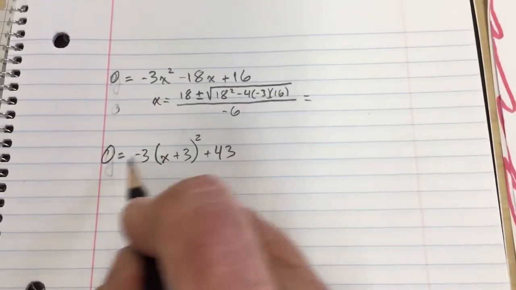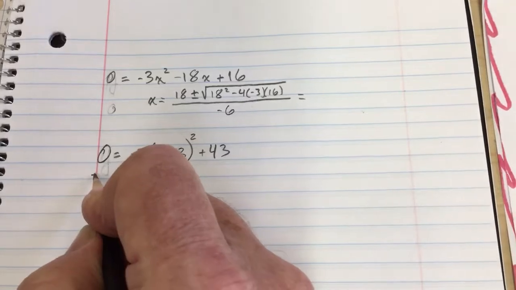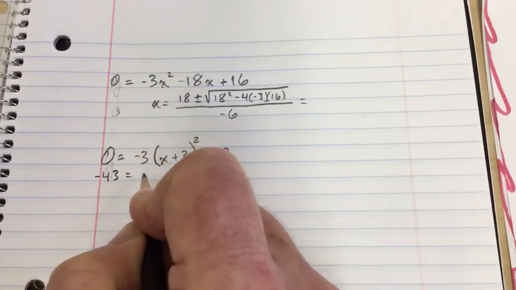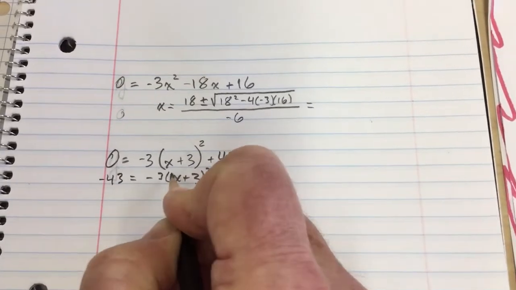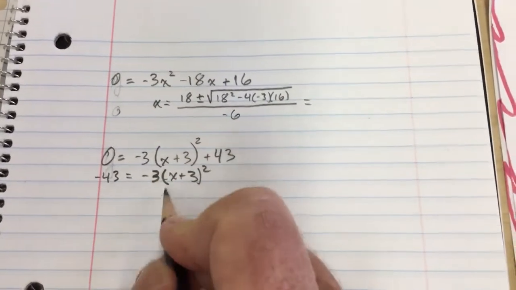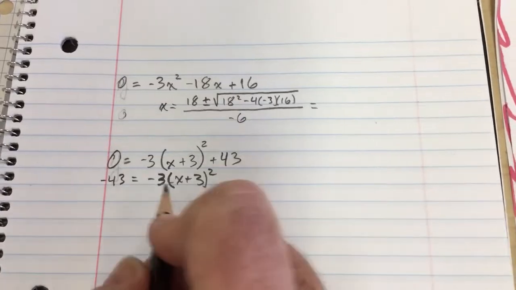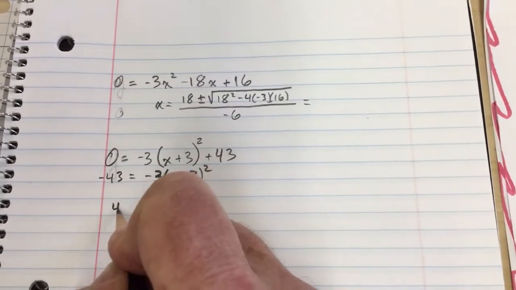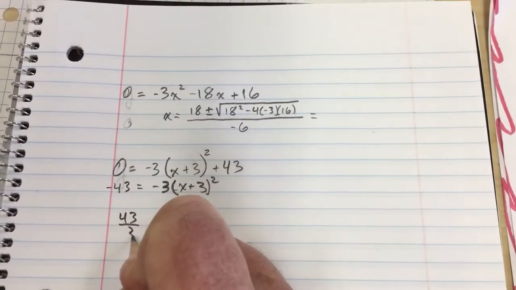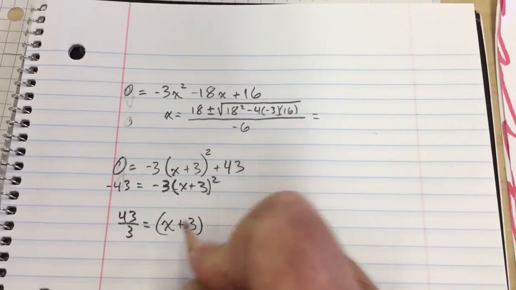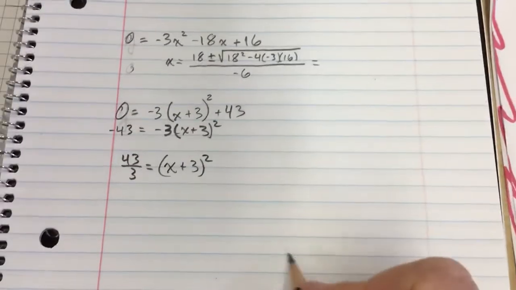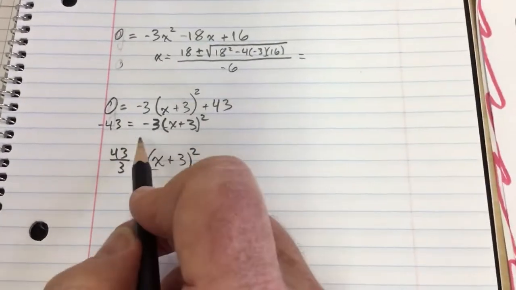If you just solve this equation for x, let's say we're going to subtract 43 from both sides, so we got this, right, negative 3 times (x plus 3) squared. Then I divide by negative 3. So that's 43 over 3, and that just equals (x plus 3) squared. If you think about doing those two steps, that's pretty basic.